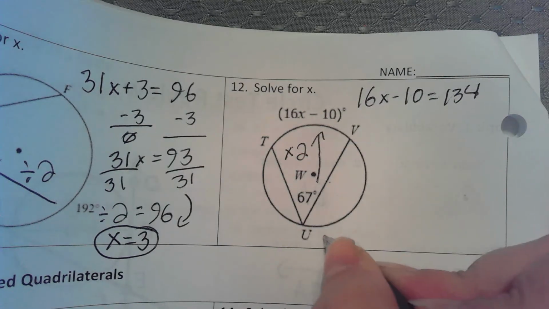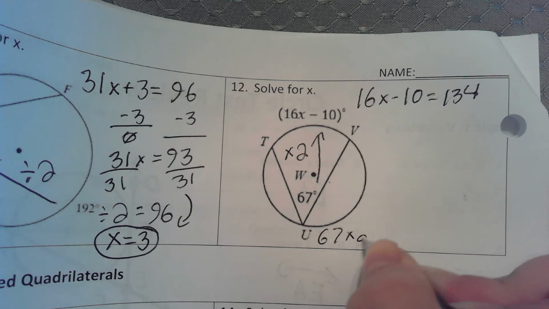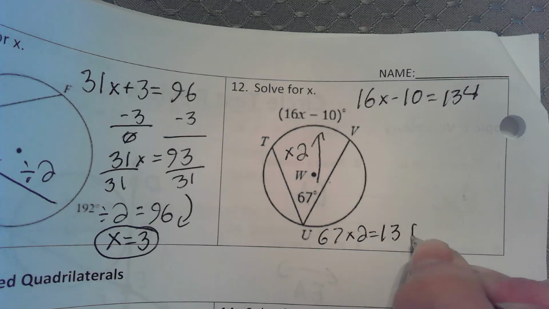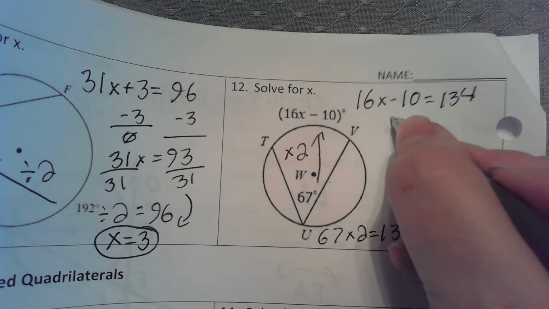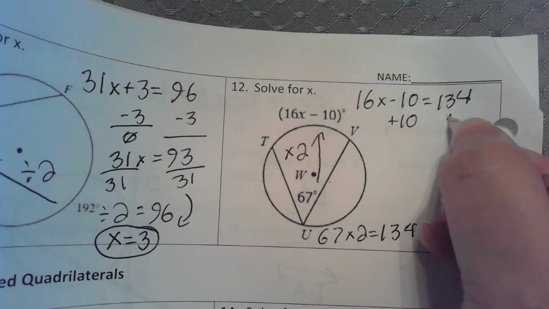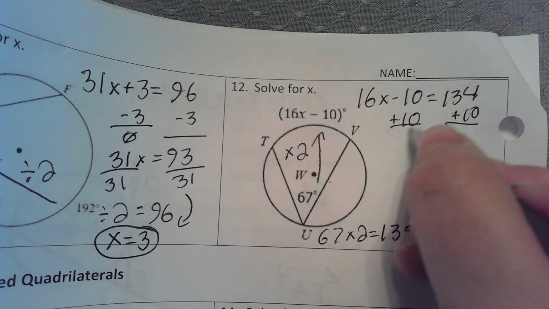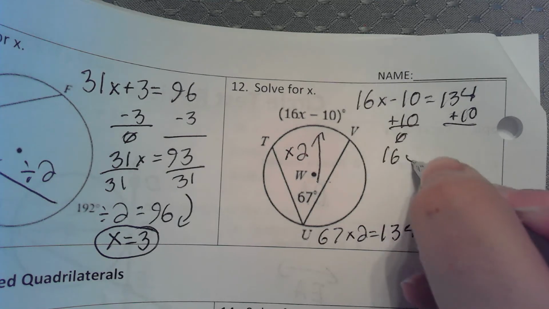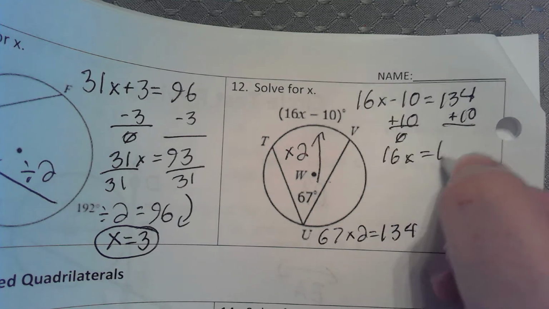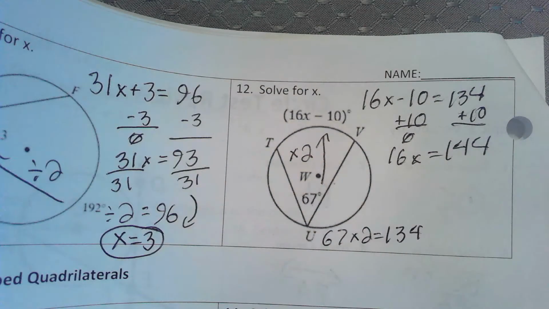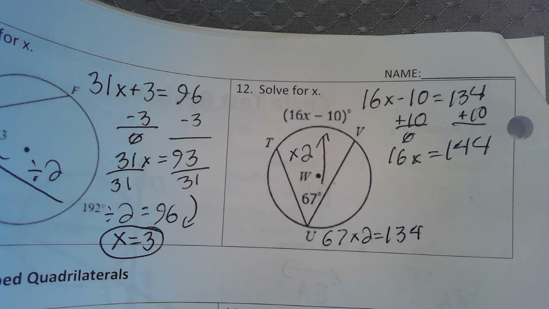Right here, 67 times 2 is equal to 134. Then we're just going to add 10 to each side. Remember we do the inverse operation. We get 16x is equal to 144. And then we're going to divide that by 16.